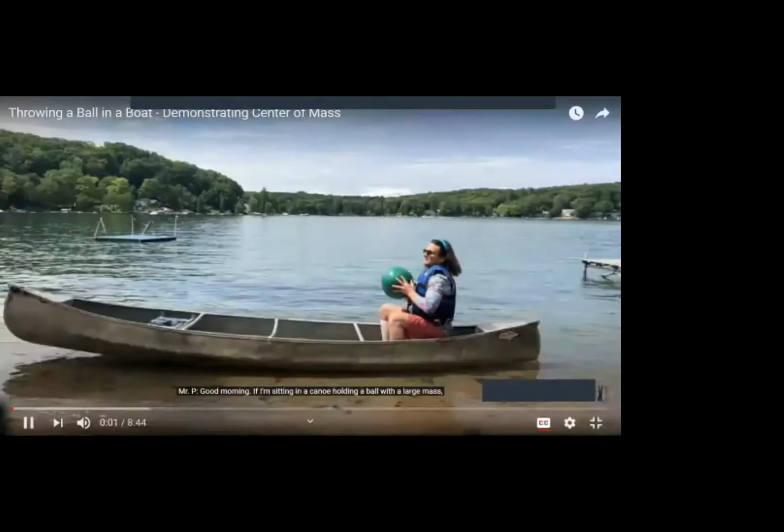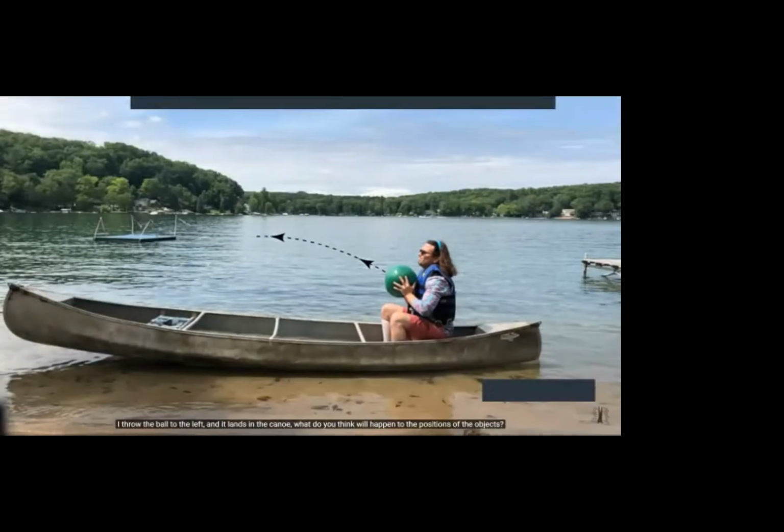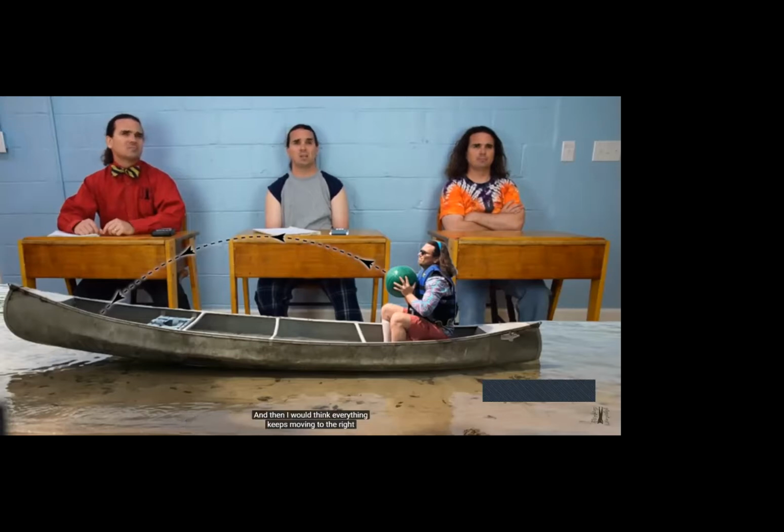Good morning. If I am sitting in a canoe holding a ball with a large mass, I throw the ball to the left and it lands in the canoe, what do you think will happen to the positions of the objects? Nothing is going to happen. The ball lands in the canoe, so everything just stays where it is. Well, the ball moves to the left, obviously. Right. But nothing else moves. Won't the canoe and Mr. P move to the right because the ball moves to the left? Sure, the ball moves to the left and the canoe moves to the right. And then I would think everything keeps moving to the right at a constant velocity after the ball lands in the canoe. No, I don't think anything moves, except the ball to the left.